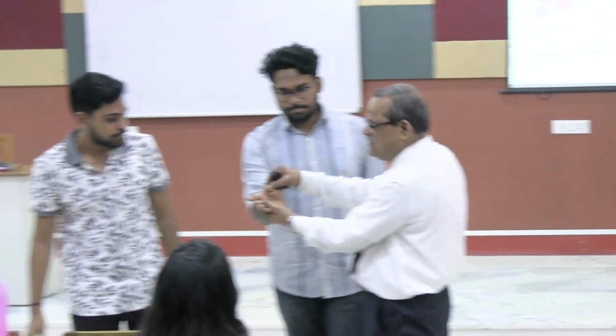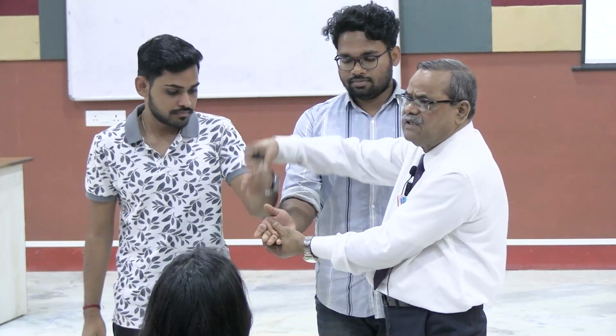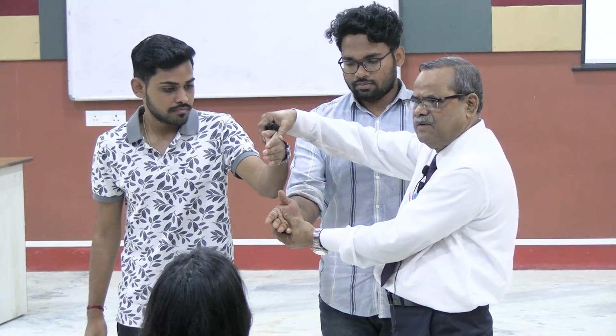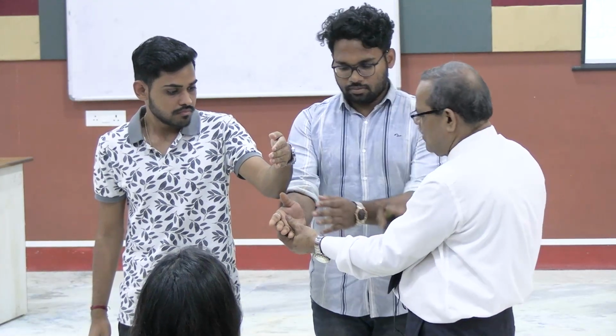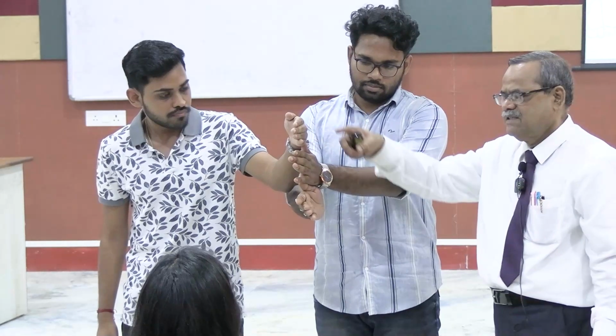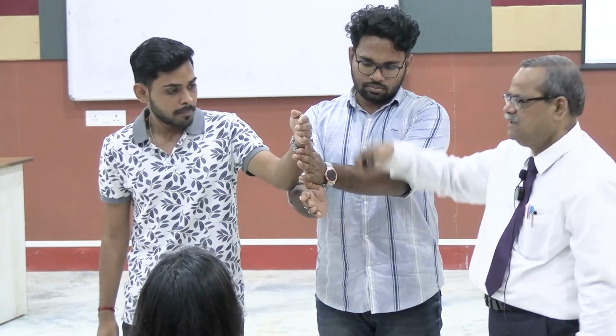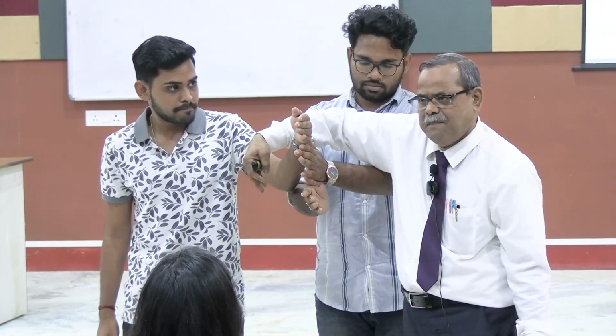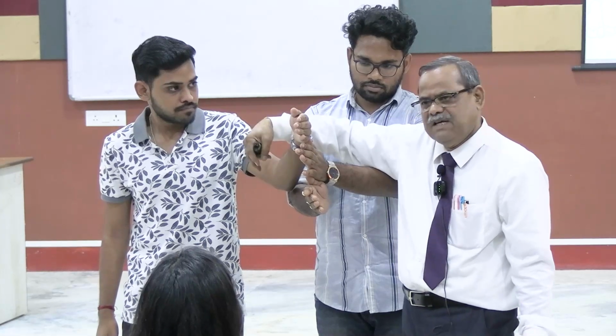Everyone, look at this picture carefully. Just imagine, this is the muscular part of the ventricular septum. This is the infundibular part of the ventricular septum. This is the membranous part of the ventricular septum. Here is the right ventricle, here is the left ventricle. Is it clear?